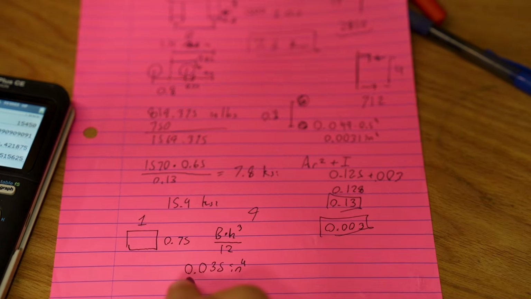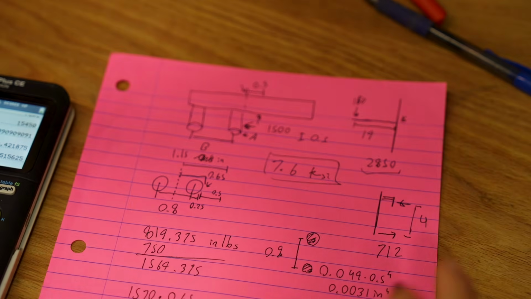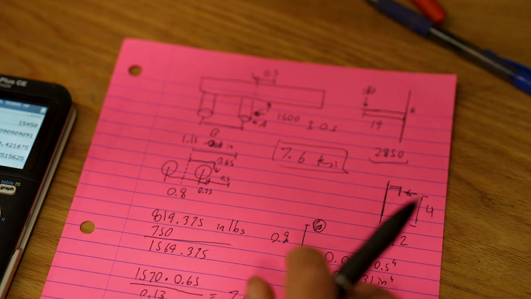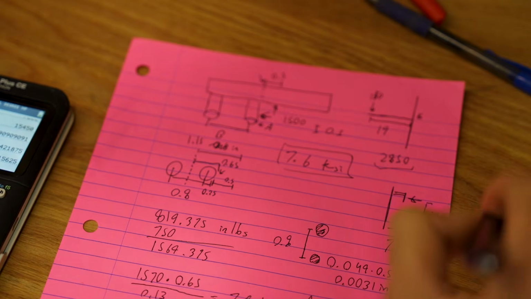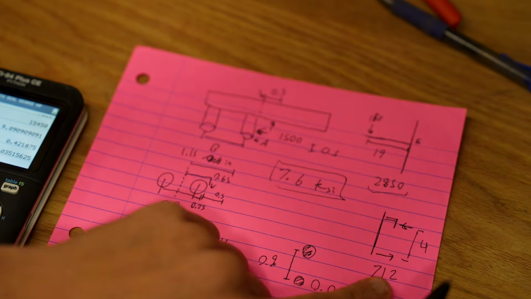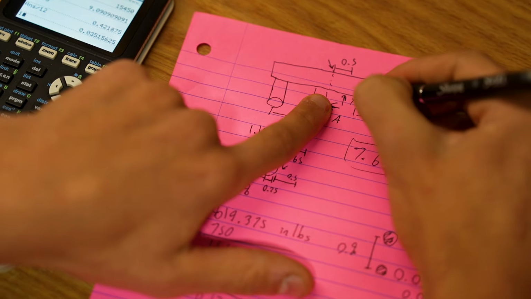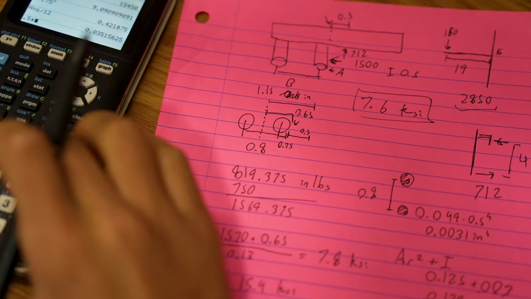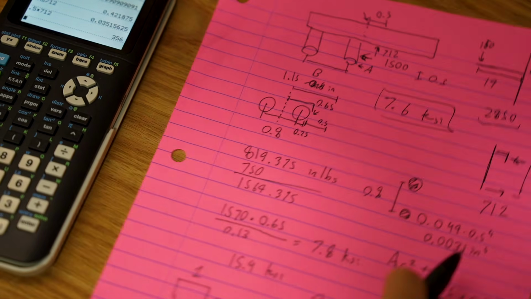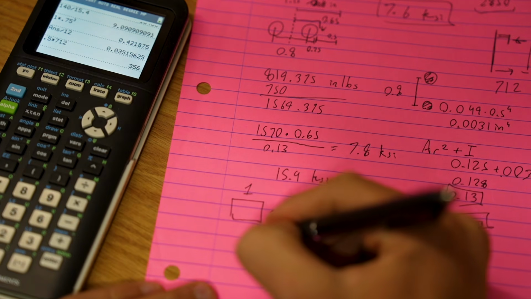All right, so that is resisting our 150 times 0.5, which is going to be, no, hold up, I'm wrong. That's going to be resisting our 712, because our 712 is the vertical portion here. So 0.5 times 712 gives us 356 inch-pounds of bending.